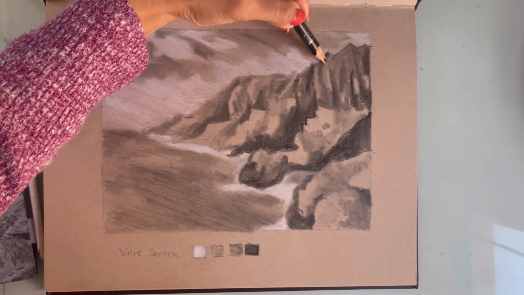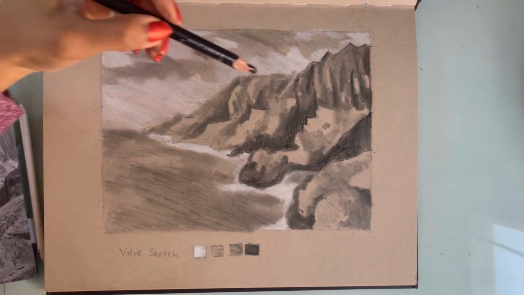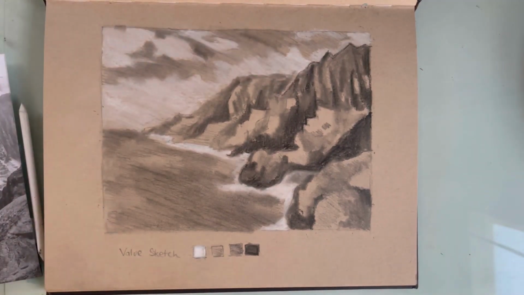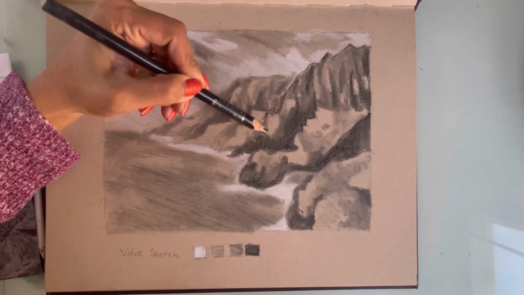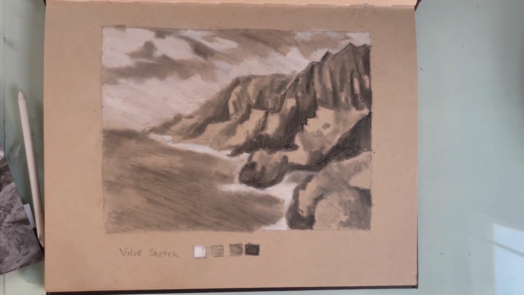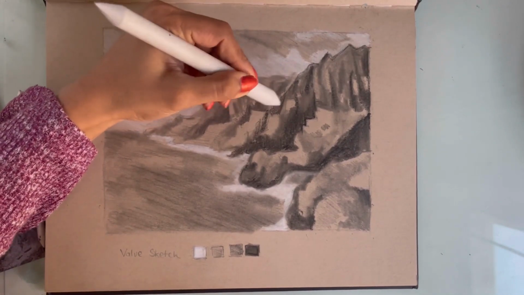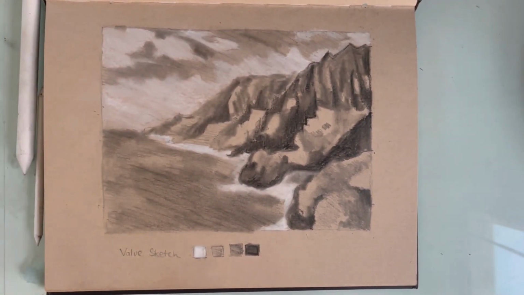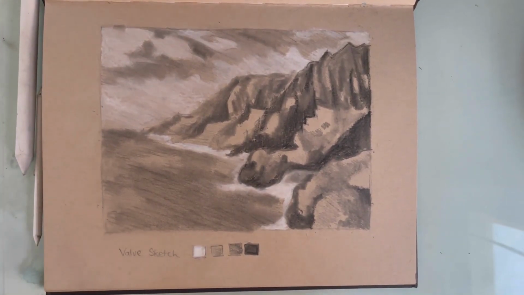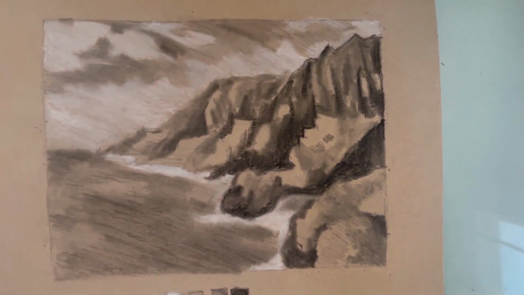So that's really it. There is no secret to creating a value sketch. I know artists who use pencil and a black Sharpie. That's all they use to create these sketches. I think that they're typically faster, and they create strong contrast, but it's completely up to you.